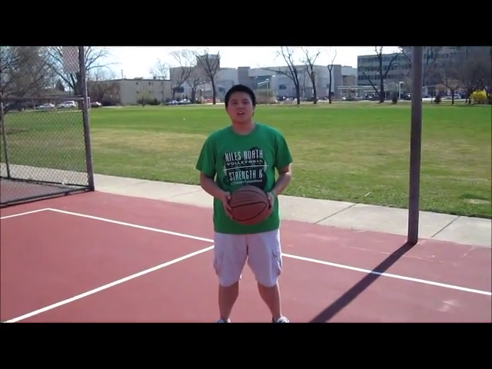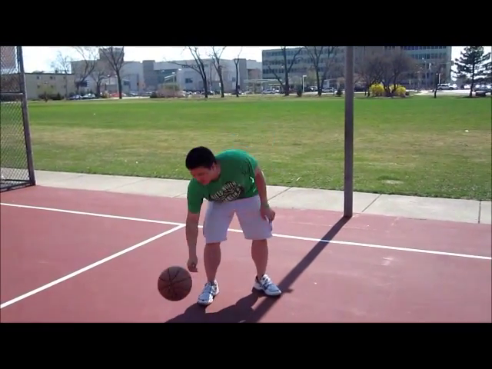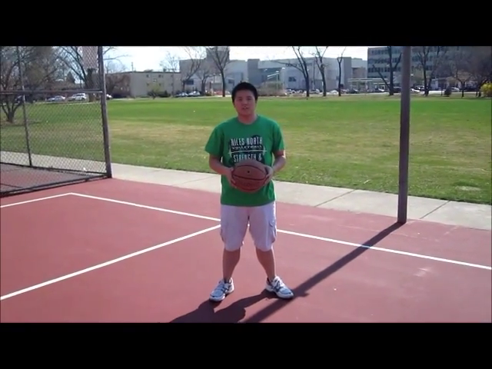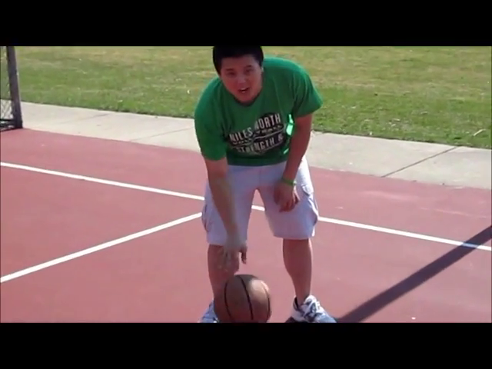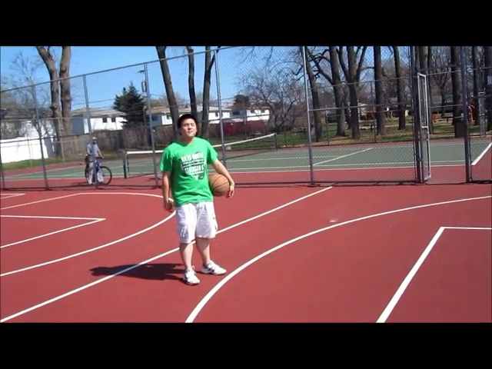Last but not least is the law of conservation. The law of conservation says that a ball dropped from this height should bounce back to the same height. Evidently, however, that doesn't happen. This is because energy is lost as heat when the ball hits the ground. Therefore, to keep the ball bouncing, a force must be applied every single time the ball is dribbled. And that is the physics of basketball.